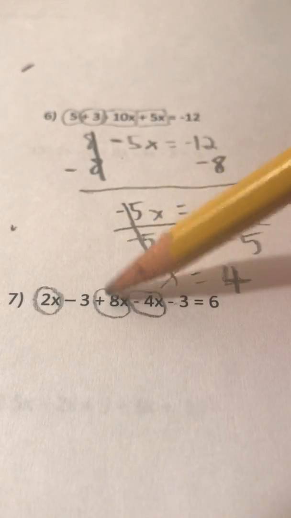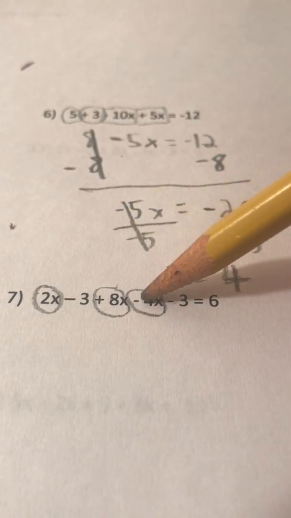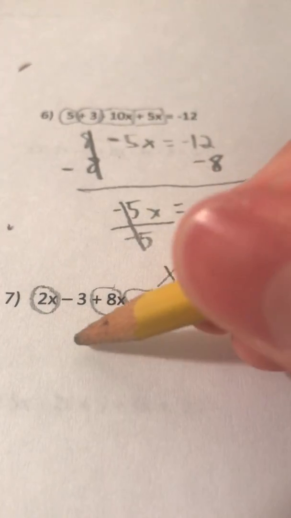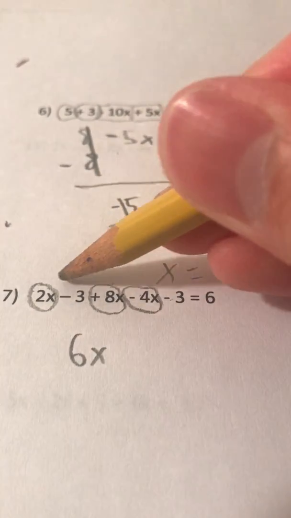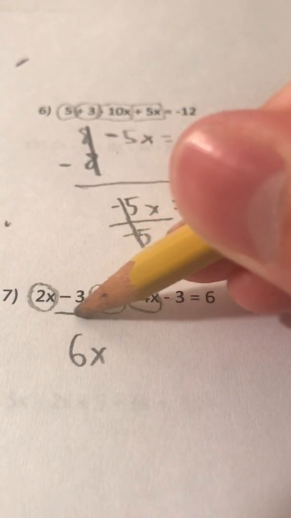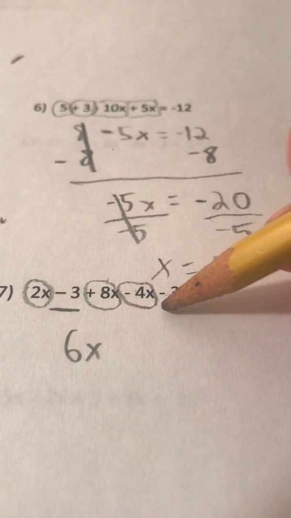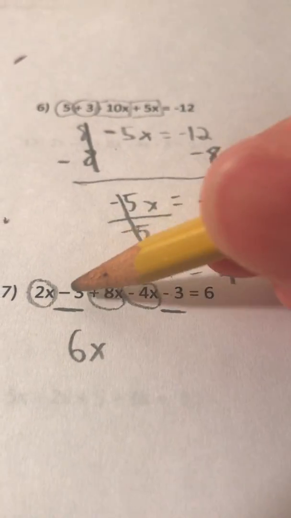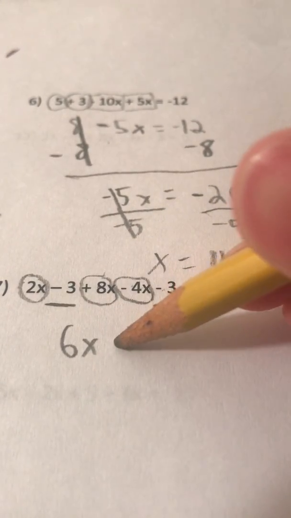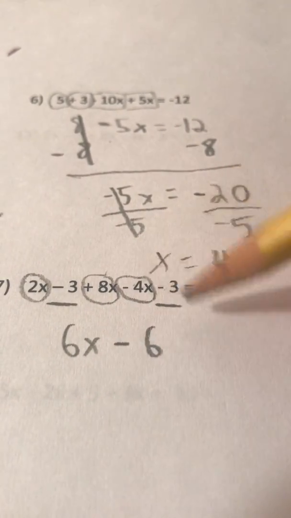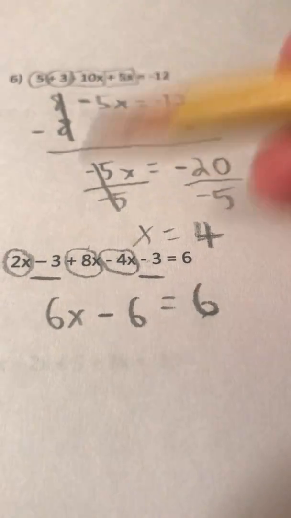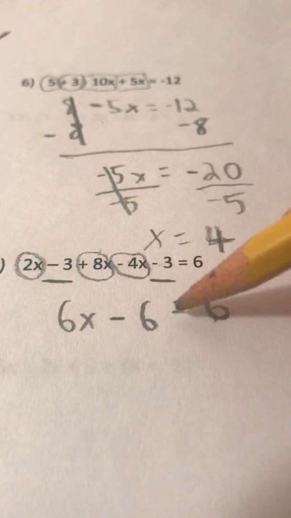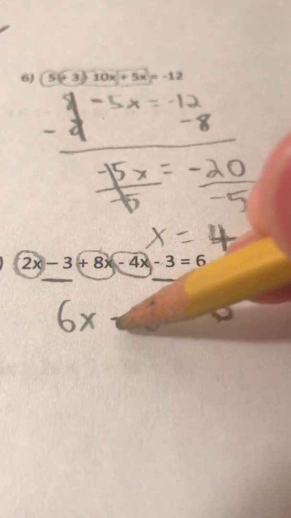And 2 plus 8 is 10. 10 minus 4 is 6. So you have 6x. I'm going to combine the constants now. You have a negative 3 and you have another negative 3. So negative 3 minus 3 is negative 6. Now that we've combined like terms, we are going to get rid of the constant.